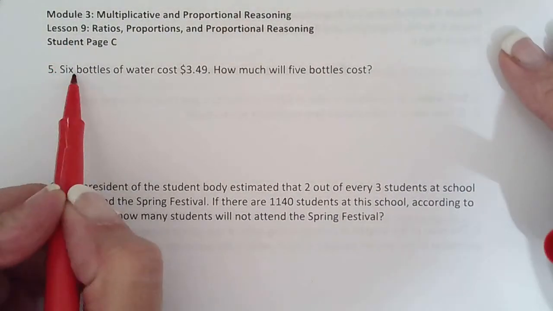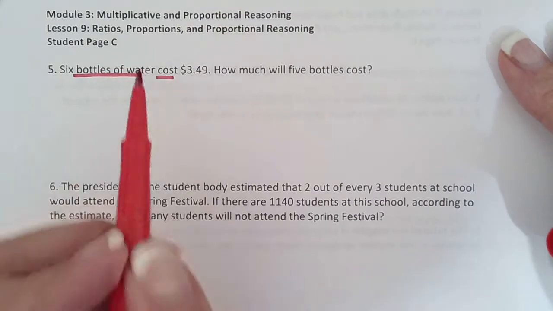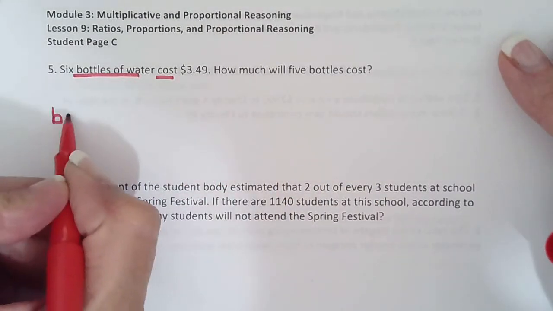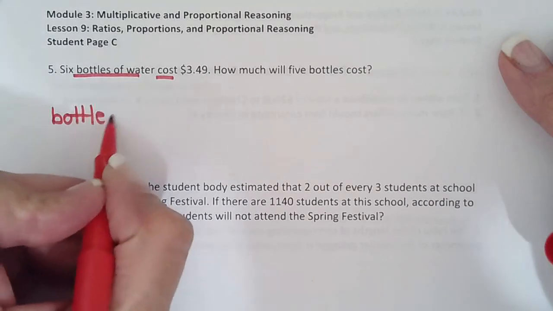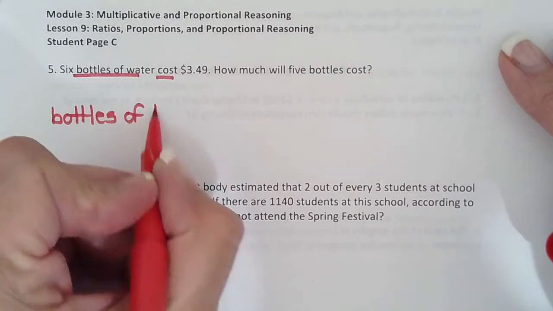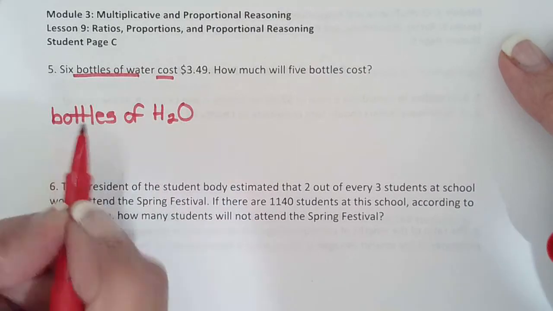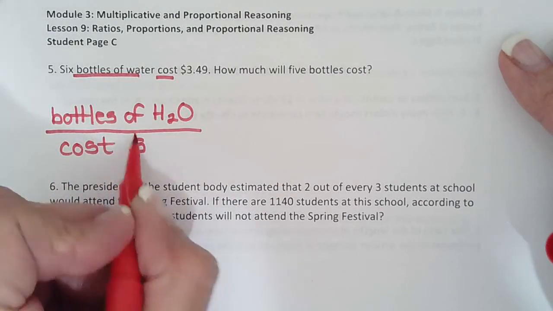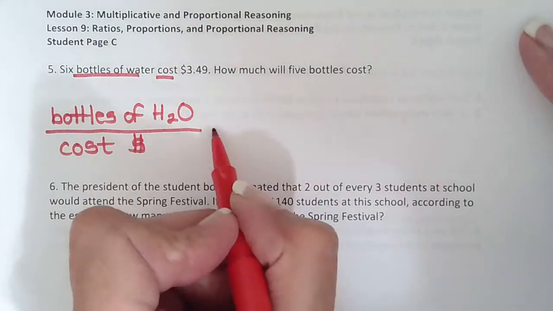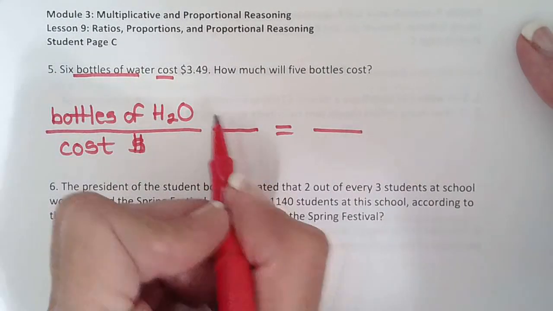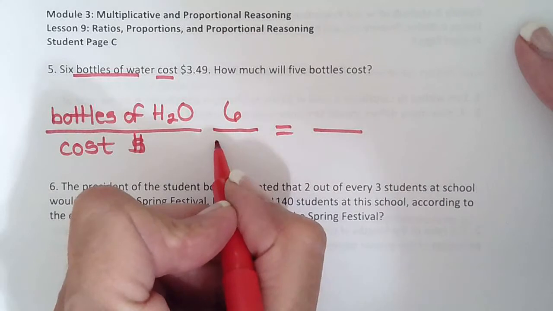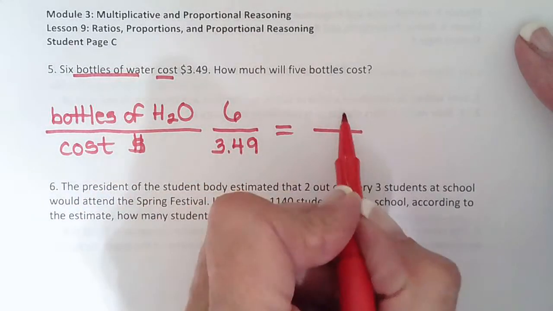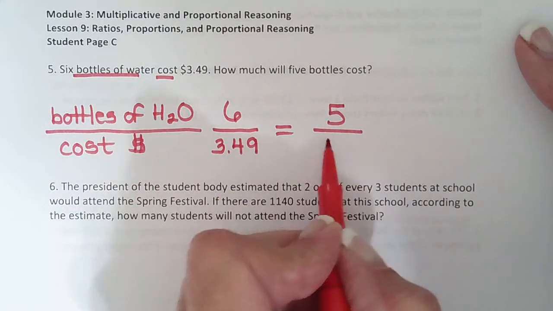So here we're doing bottles of water and cost again. Bottles of water and cost. So bottles, before it was bottles of soda. Big difference, right? Not. And then cost in dollars. So 6, set up your proportion. 6 bottles of water cost $3.49. How much will 5 bottles? So 5 bottles, how much? X.